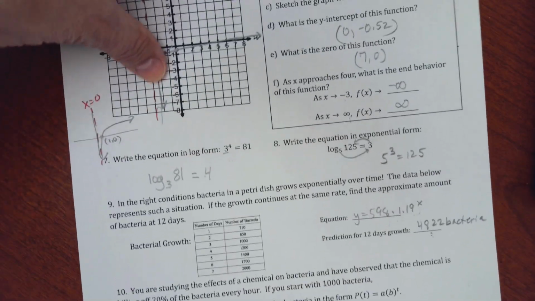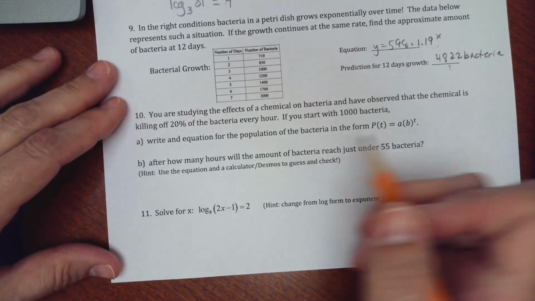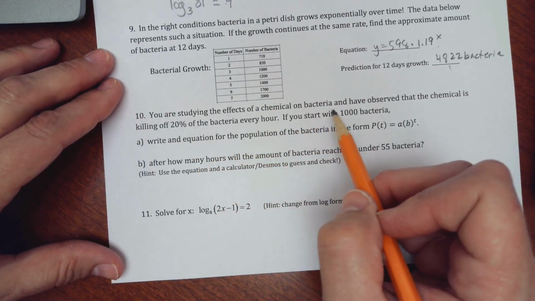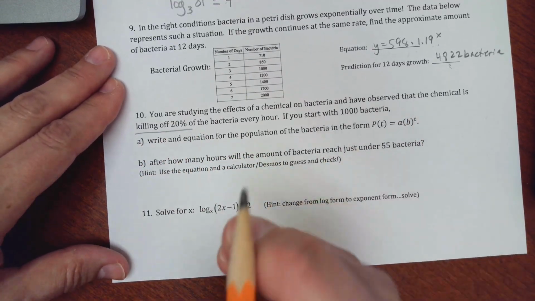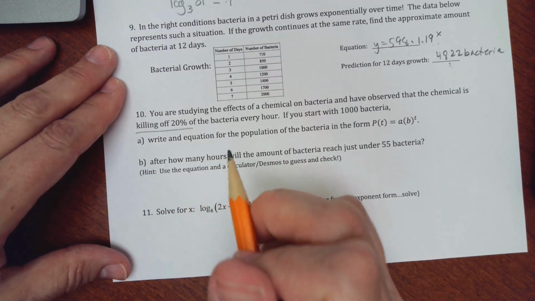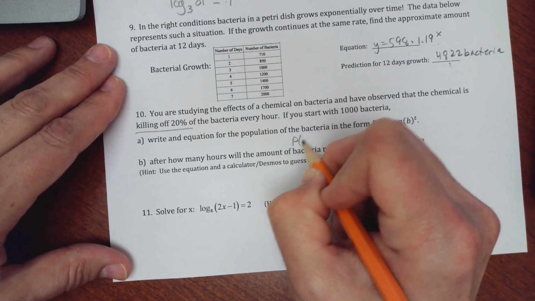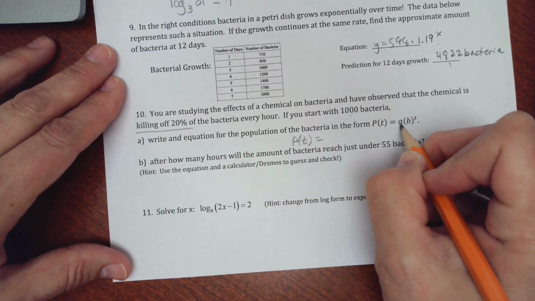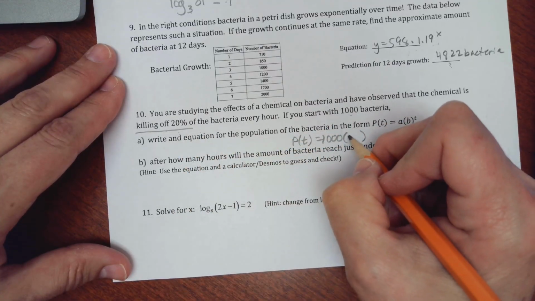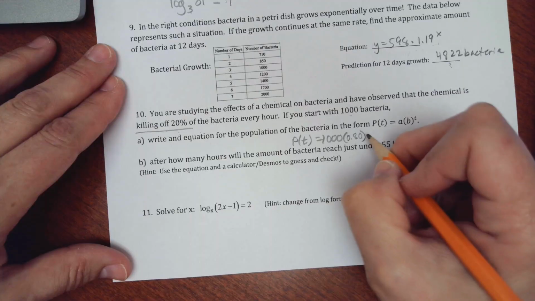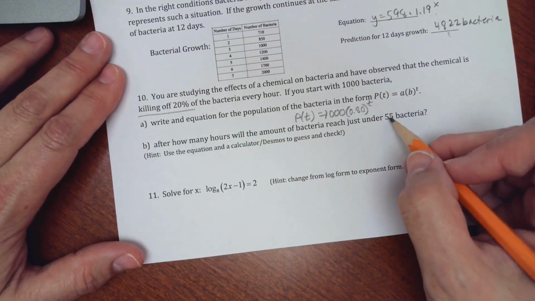All right, on this next problem, this is like that paper we did in class with the circuit training paper. Just a little problem from there. It says you are studying the effects of a chemical on bacteria. You have observed that the chemical is killing off 20% of your bacteria. So if it's killing off 20%, that means you're keeping 80%. So your equation is P of T equals, you're starting with 1,000, that's your A value. If you're killing off 20, then you're keeping 80, so 0.8 goes right here, to the T. So there's your equation. And we want to know when it's going to reach just under 55.